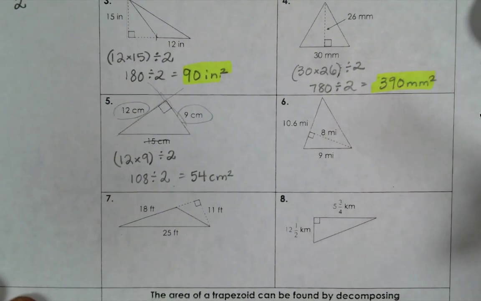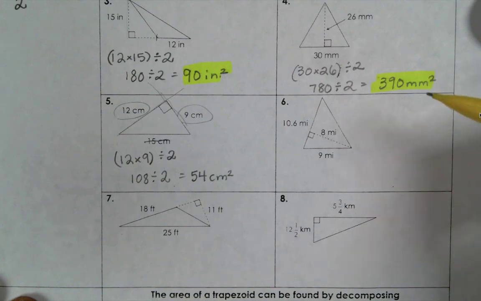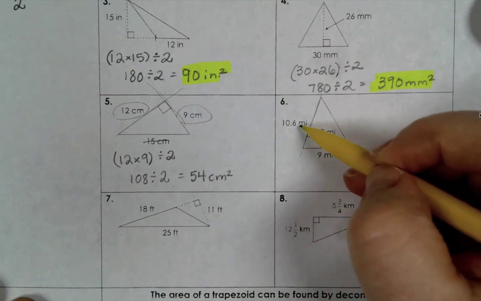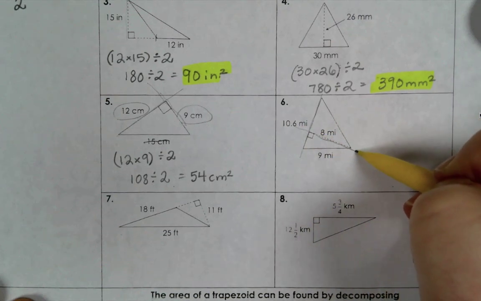Next triangle, base times height. As you can see, 10.6 is my base, and then my height is that perpendicular line at the right angle.